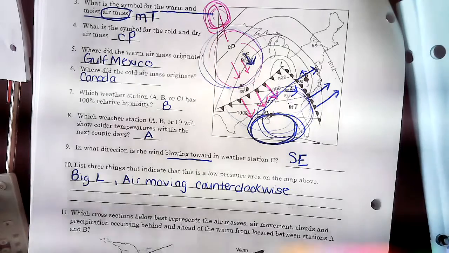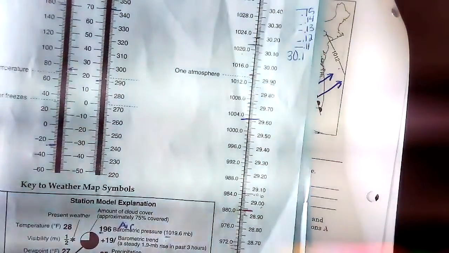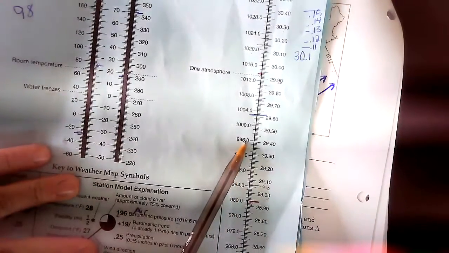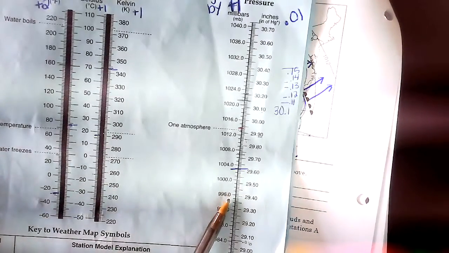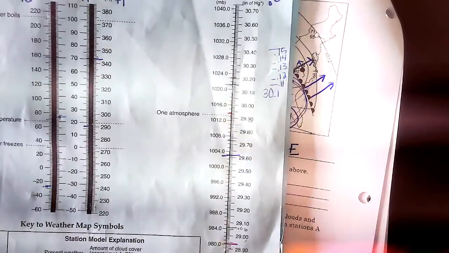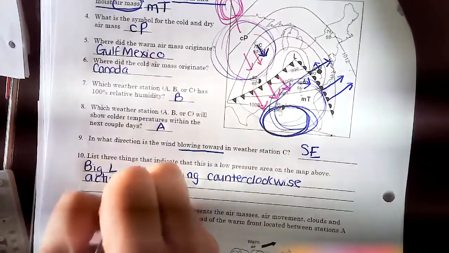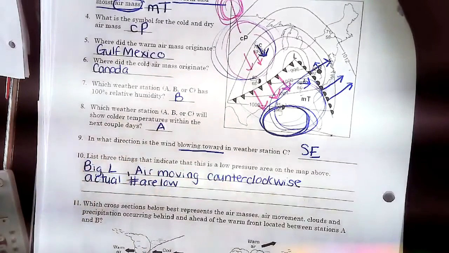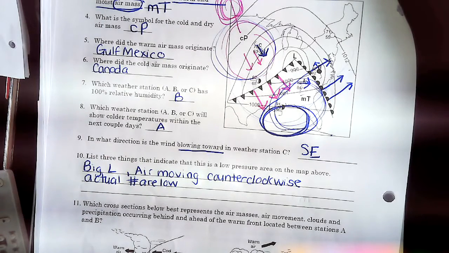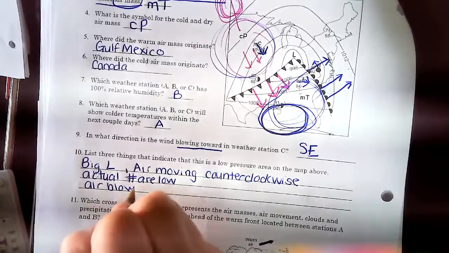Let's look at the actual numbers, guys. We've got 996. Is that a low pressure or a high pressure? Here's how you tell. You get out your pressure chart. 996 is right there. Is that a lower number or a higher number? It's lower. Keep in mind, 1 atmosphere is like normal or average. So anything below that's going to be low. Anything above that's going to be a high pressure. So the actual numbers are low. And that's probably it. You can also tell that the air is kind of blowing towards the L, not away from it.